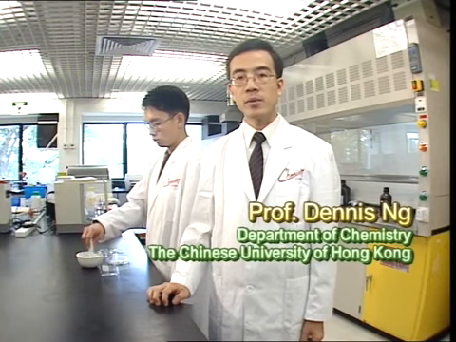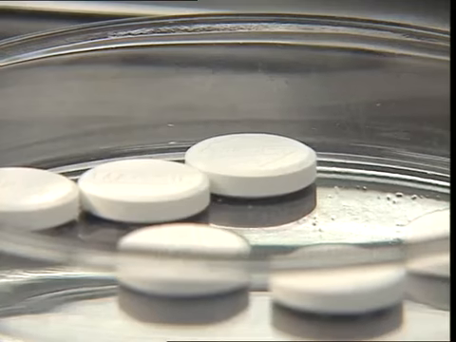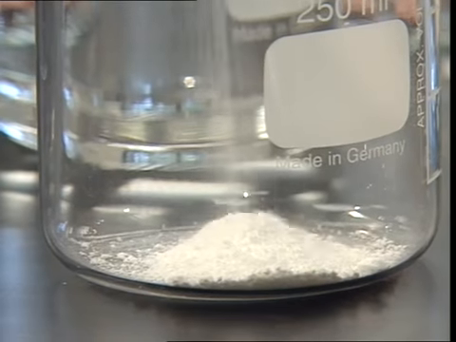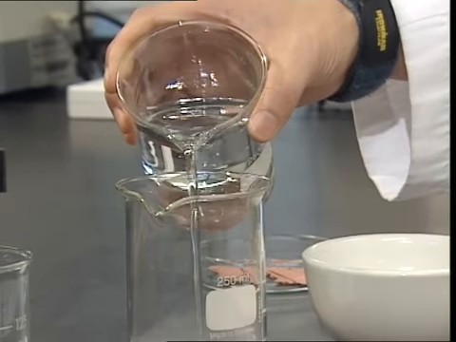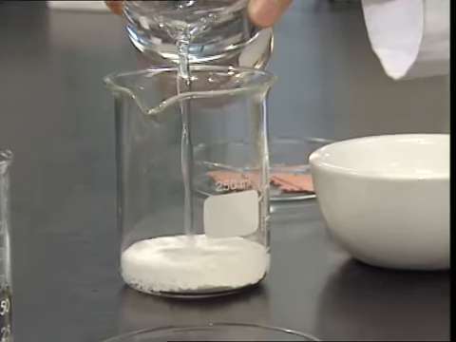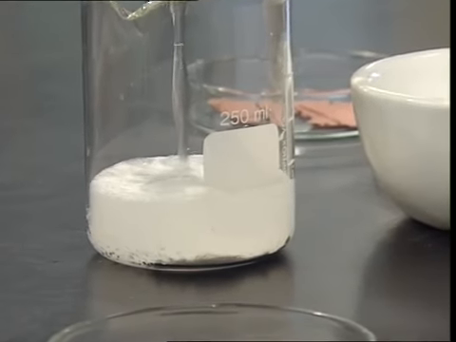We can use an experiment to demonstrate this process. First of all, grind up some stomach medicine containing antacids. Add water to the powder.